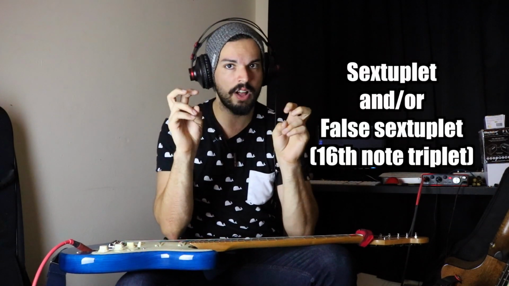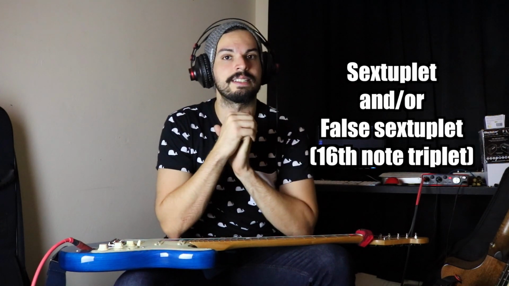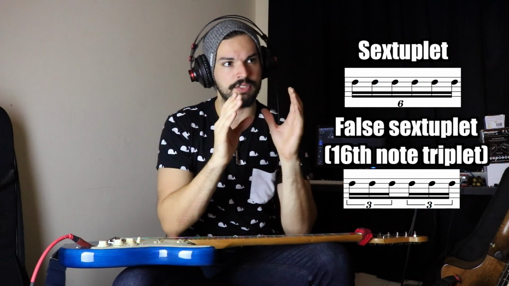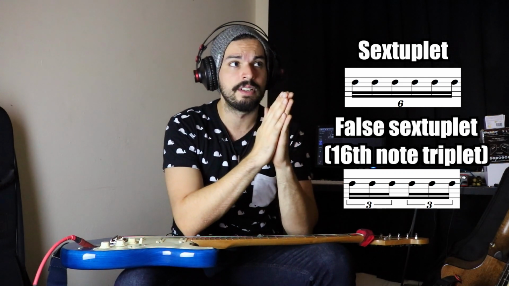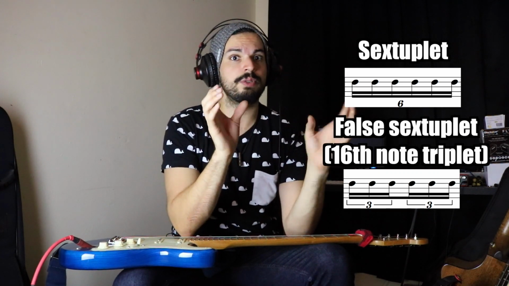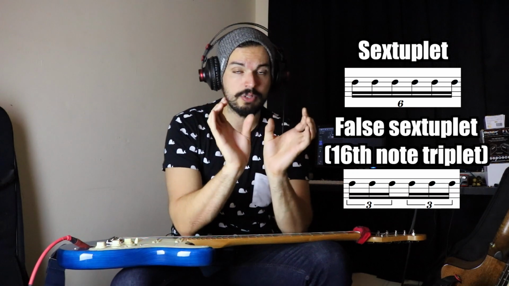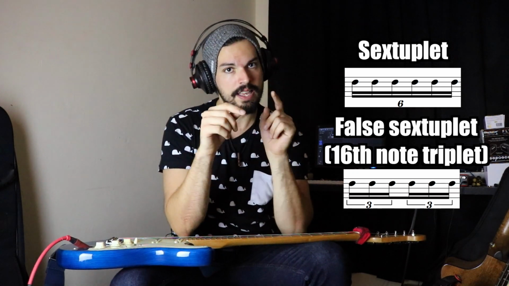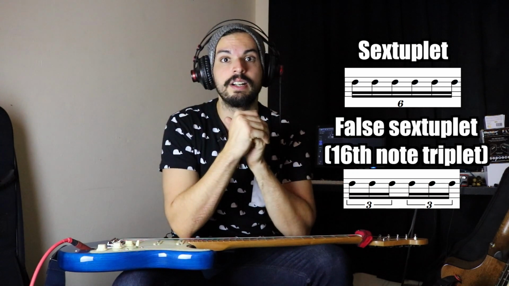Okay, so first of all, let me deal with the triplets. So, yes, a sextuplet and a false sextuplet, which is also known as a 16-note triplet, look different because you either have a beat of 6 notes and it has a 6 underneath, or you have that same beat divided into 2 different 16-note triplets, and each of those triplets has a 3 underneath it. But in reality, if you divide the beat evenly around those 6 notes, it's going to sound exactly the same.